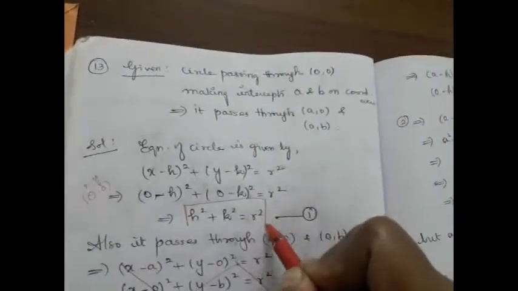Now as usual, the equation of a circle is given by x minus h the whole square plus y minus k the whole square equals r square. Since it passes through the point 0, 0, if we substitute x as 0 and y as 0, we get h square plus k square equals r square. This is the relation between h, k and r.